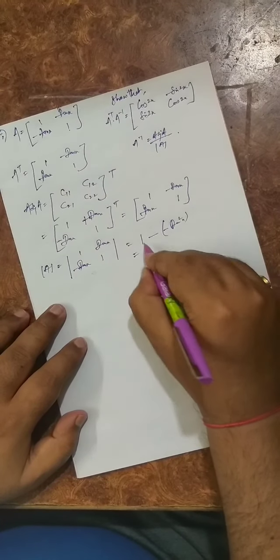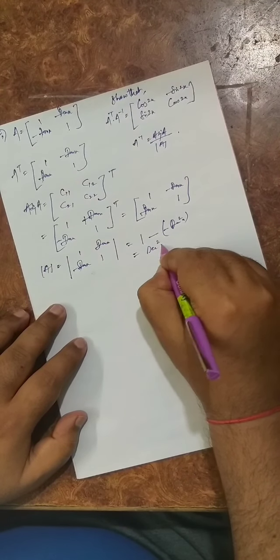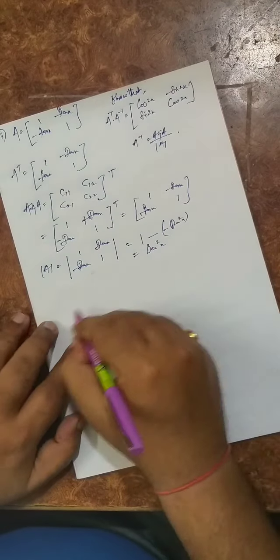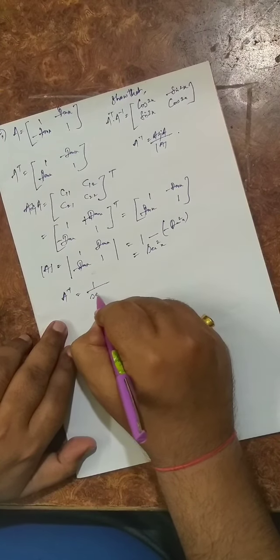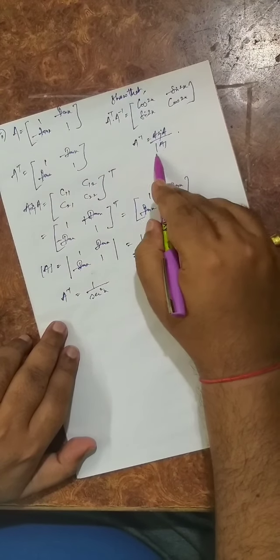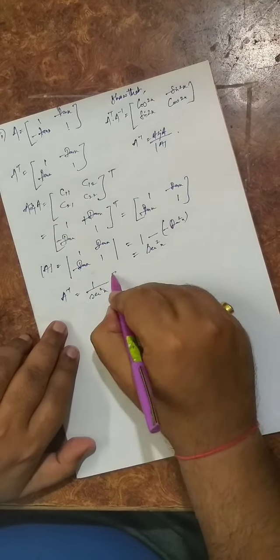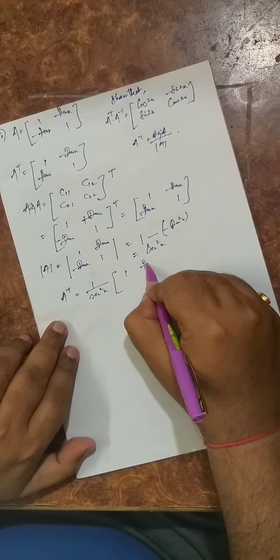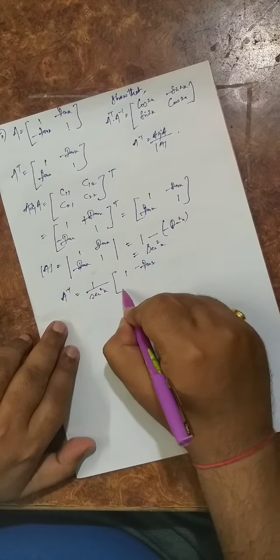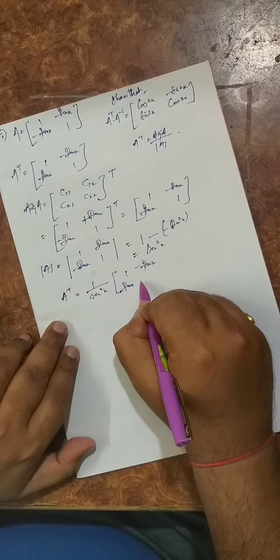Again minus into minus is plus, 1 plus tan square x is sec square x. So A inverse is 1 by det of A, that is 1 by sec square x, into adjoint of A. Adjoint of A is [1, minus tan x; tan x, 1].